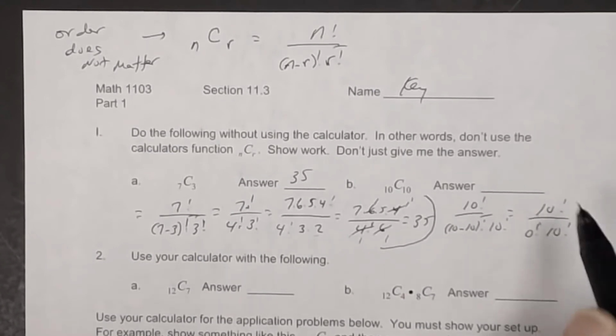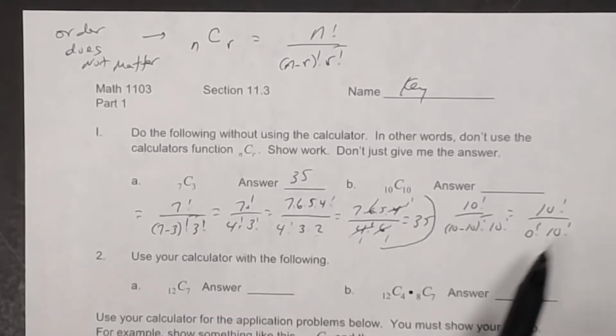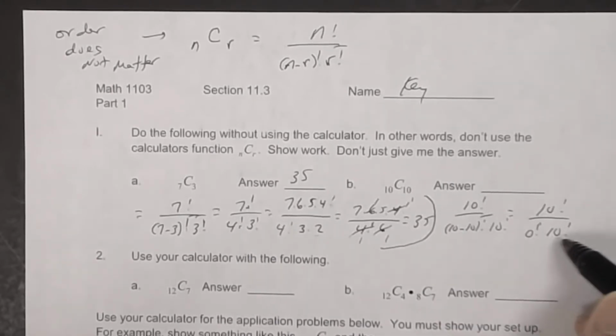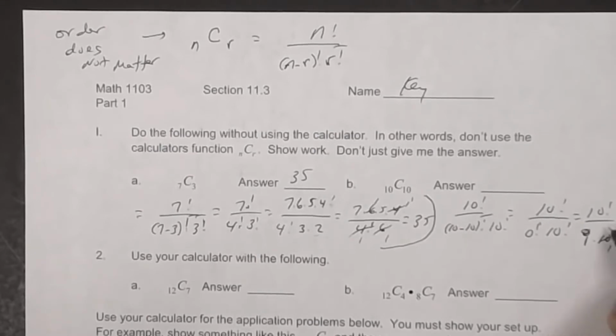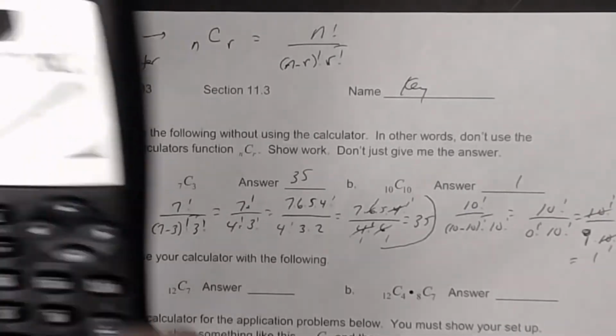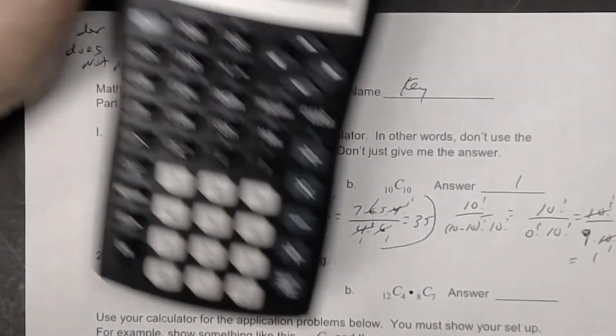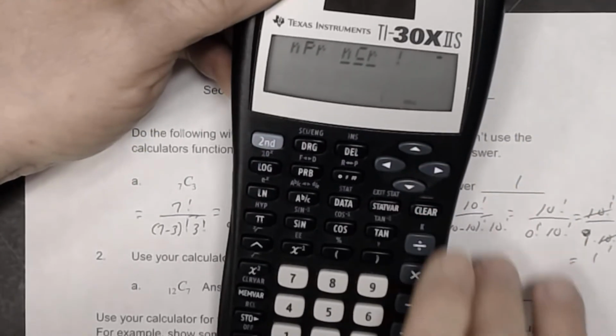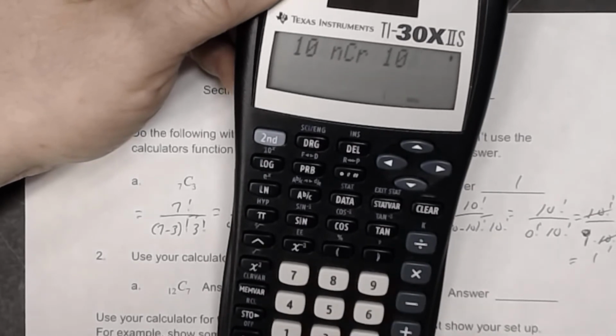I'm not going to do all this work here like I did before, because it's not necessary, because these 10 factorials divide out. And 0 factorial, remember, is 1. So you're just left with 1 divided by 1, which is 1. Then you can check your calculator: you get 10, probability, move your arrow, and then 10, and you get 1.